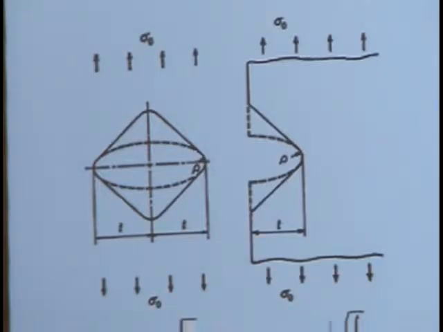So without using the computer, you can estimate very quickly the stress concentration factor of this kind of hole and this kind of V notch.